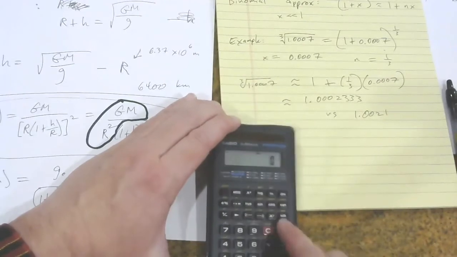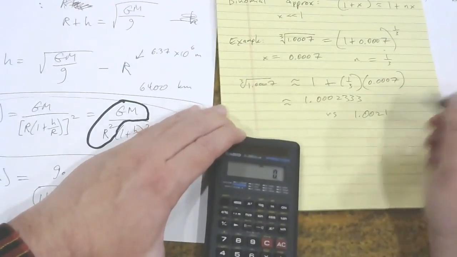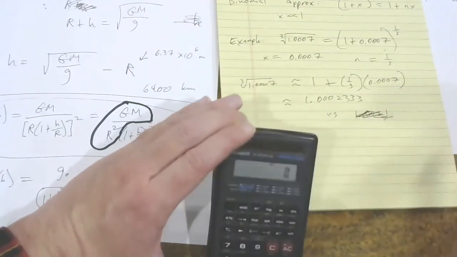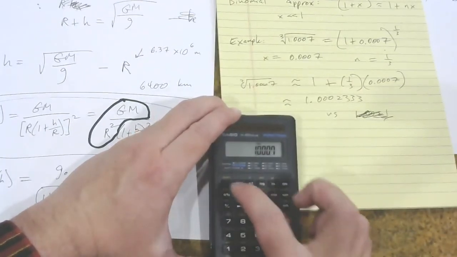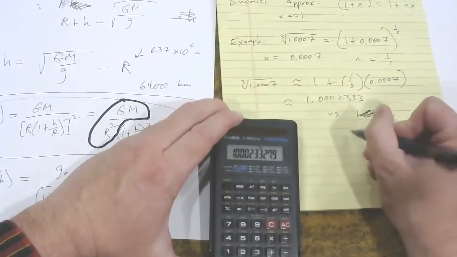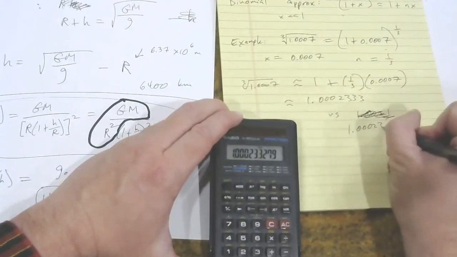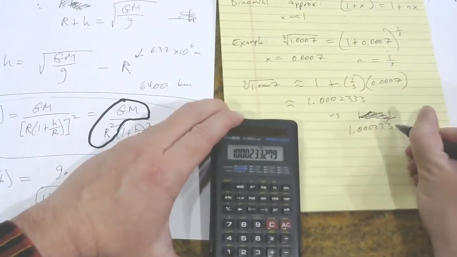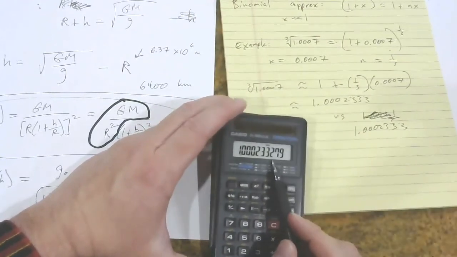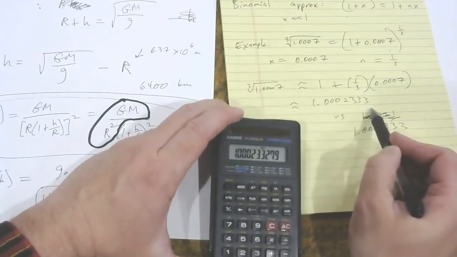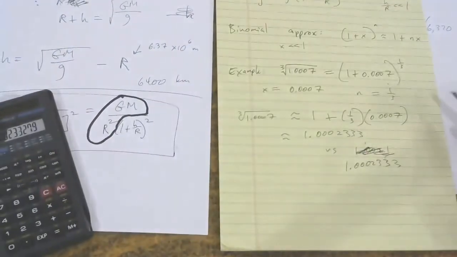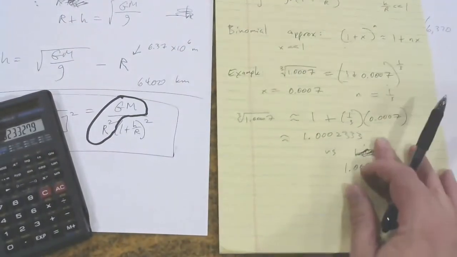Oh, I did x cubed. Silly. Okay. Is there a cube root button? Yes, I missed it. 1.0007 cube root. There it is. Versus 1.000233. Look at that. If you round to that digit, that 7 turns the 2 into a 3. It comes out the same. So it's kind of remarkable that it's so accurate with really just 2 terms.